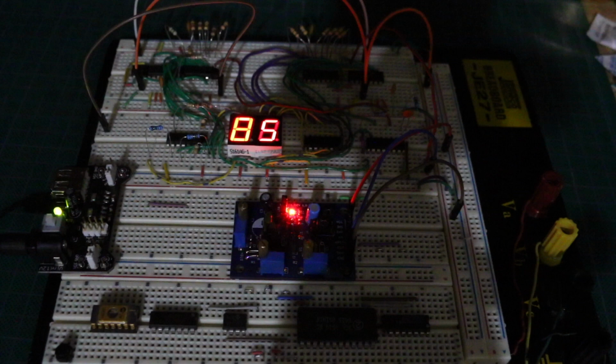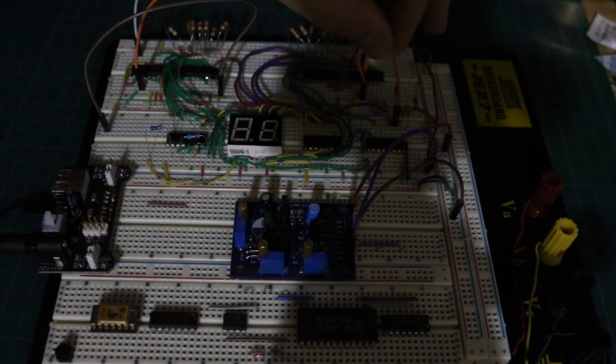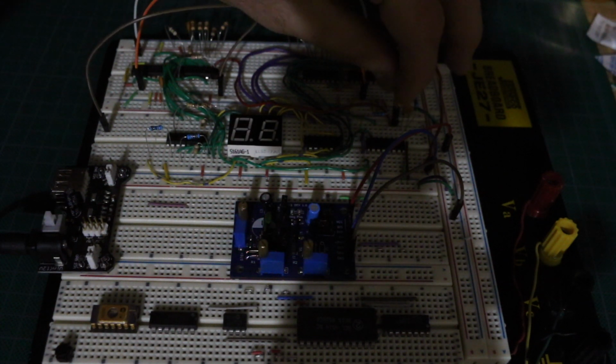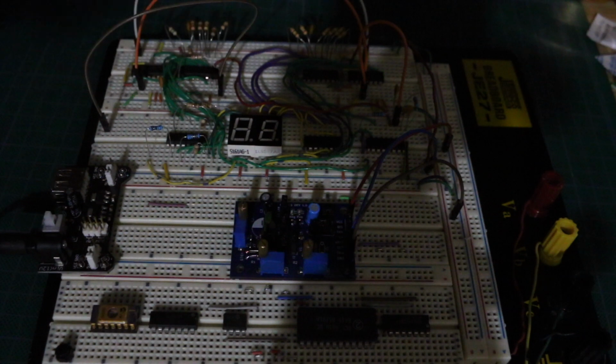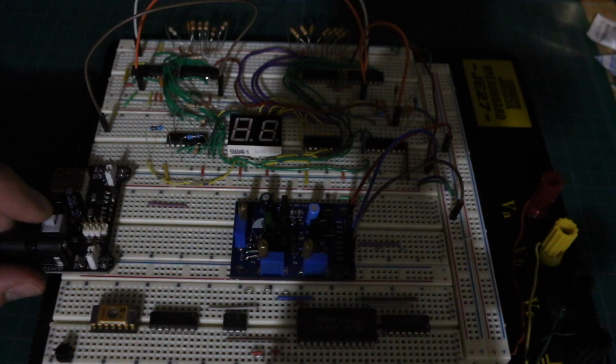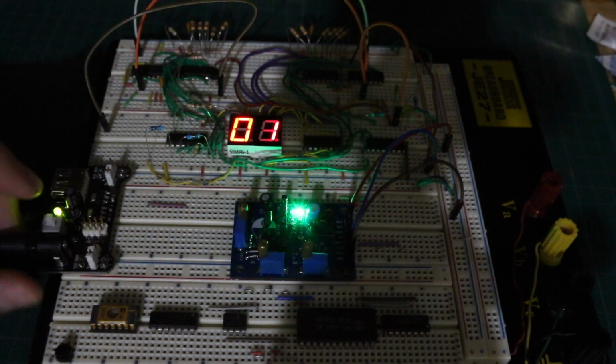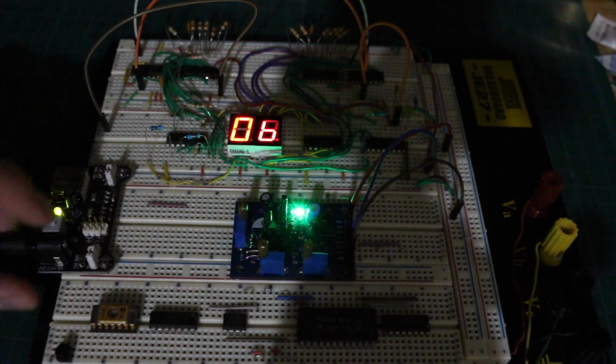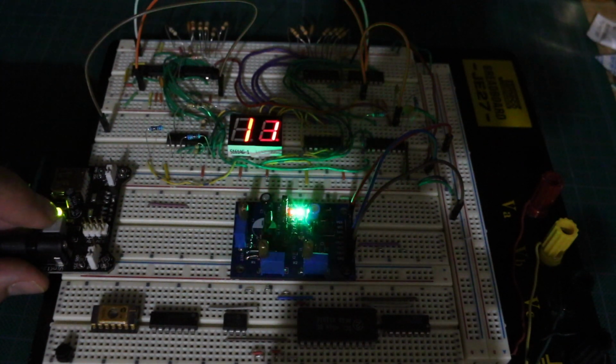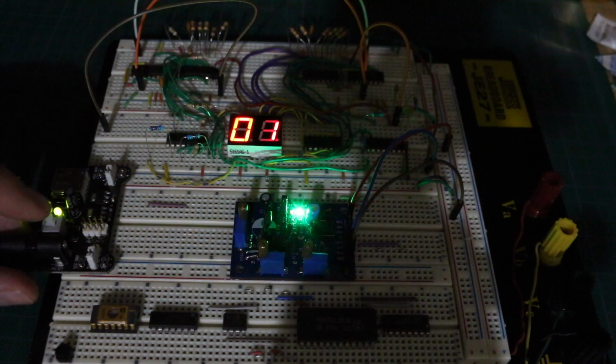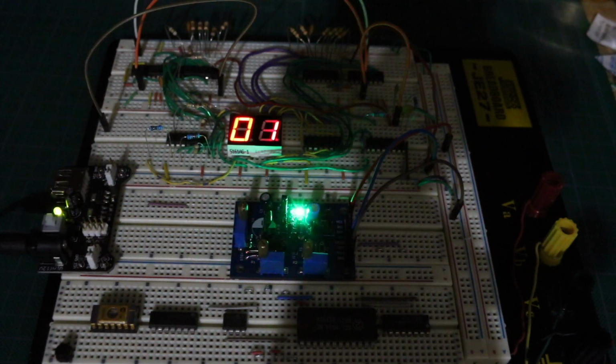So that's not the behavior I want when I power on. I want this thing to power up in zeros. Now I've connected that reset input to the power on reset network, and when I power on, it should start at 0 and start counting. And there it goes. I'll do it several times to make sure. So now we have a power on reset instead of blank and then starting at 8.